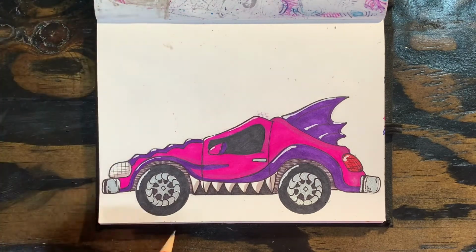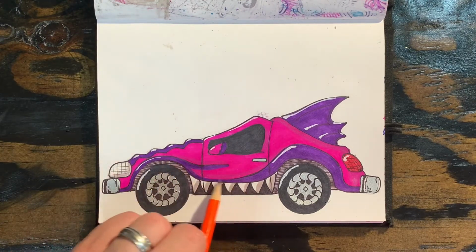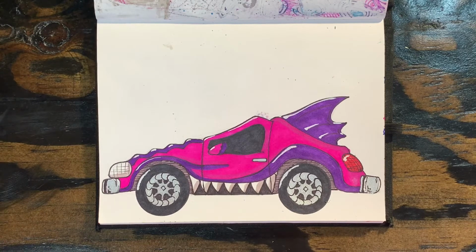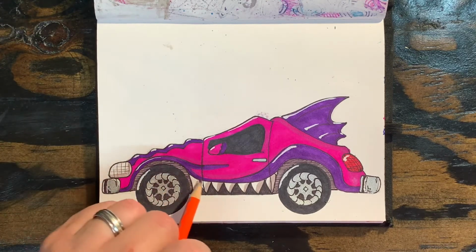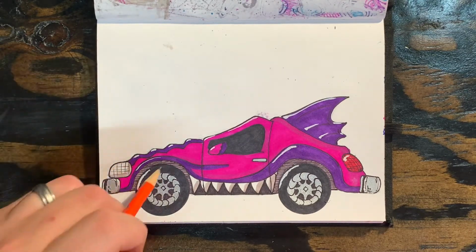I used a gray marker to add some shadows where things curved underneath, so that there would be some shadows underneath certain parts. And I added some extra texture lines here and there to make things look more realistic.